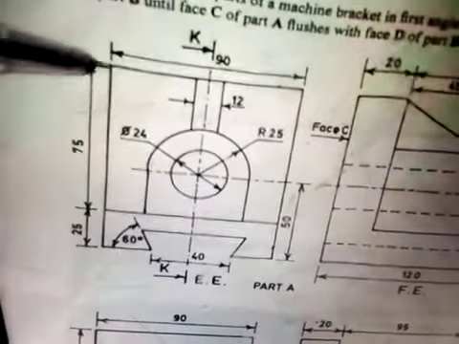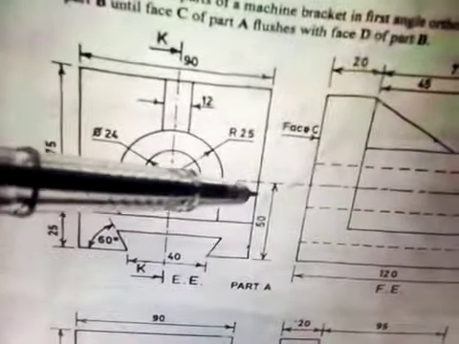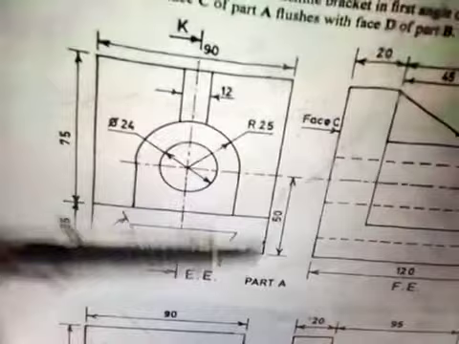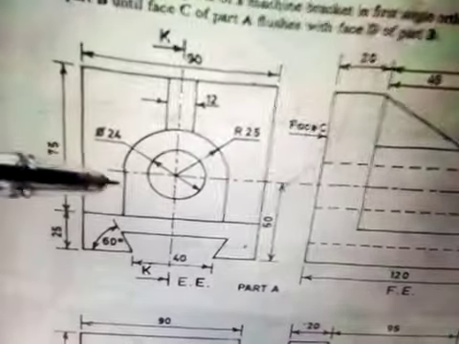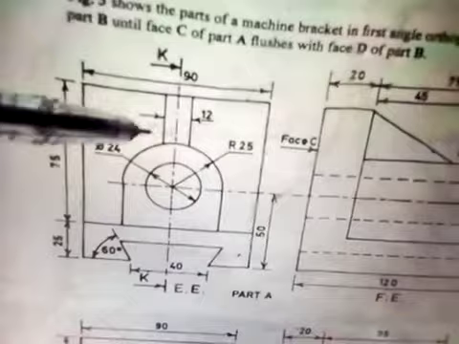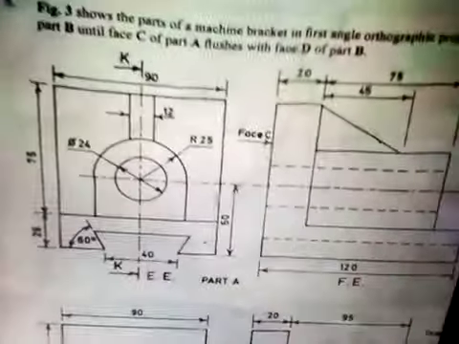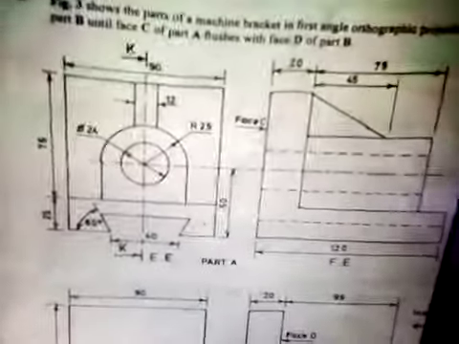The height from here to here is 75 millimeters. From here to here is 90 millimeters. The distance of the center line from the base here is 50 millimeters. This circle has a diameter of 24 millimeters, and this semicircle has a radius of 25 millimeters. The thickness of the web is 12 millimeters. These are the dimensions that we are going to make use of to produce the isometric view of this object.